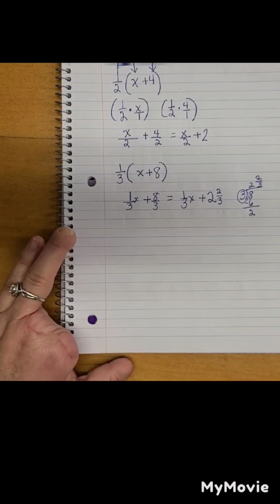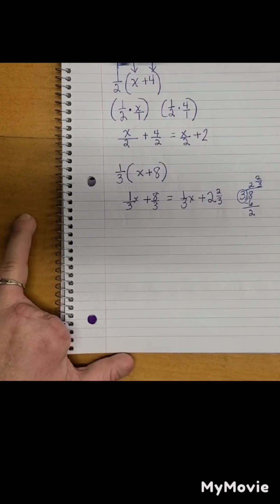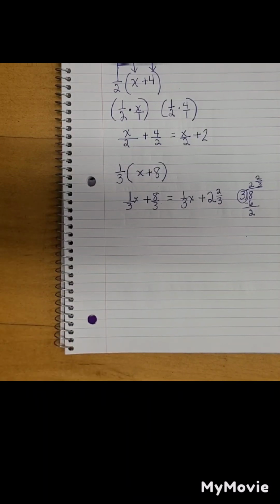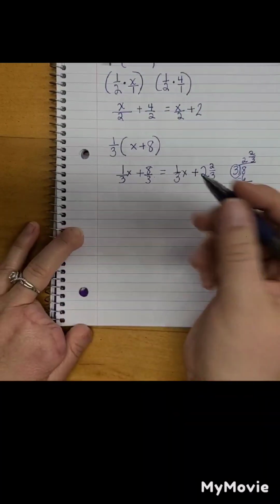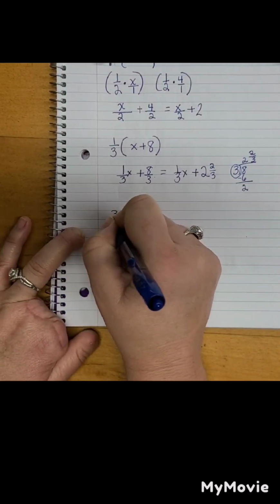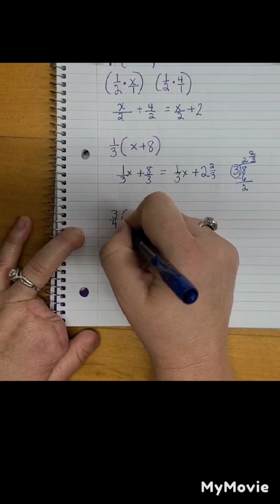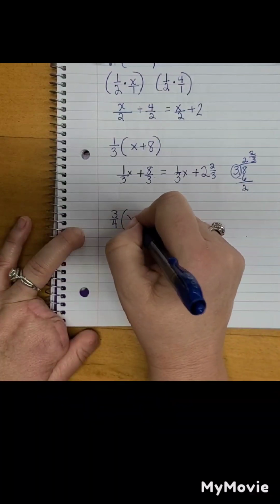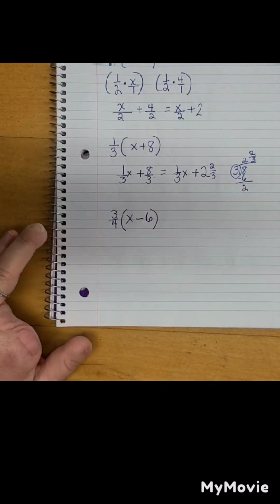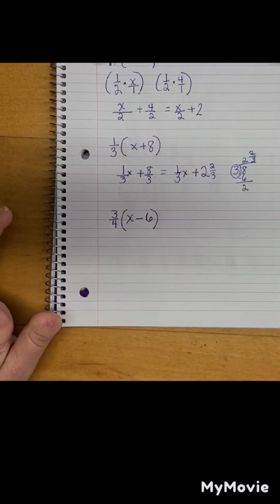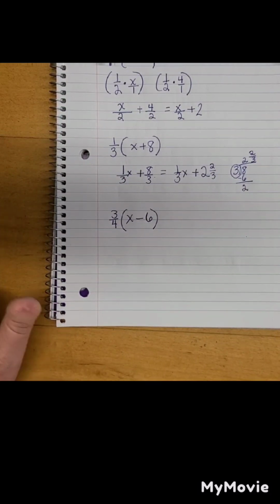I want you to try this one on your own. It's okay if you're not right. We just saw this, okay? So I want you to try. Let's try 3/4 times the group x minus 6. We're trying to find an equivalent expression to 3/4 times the group x minus 6.